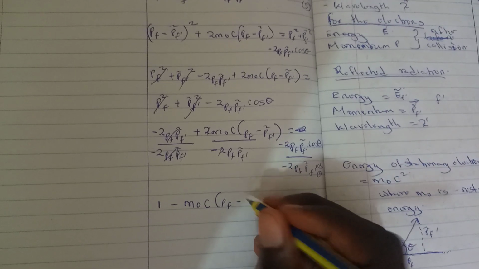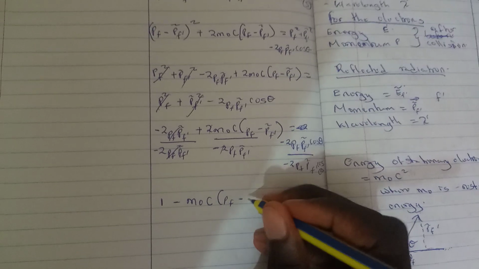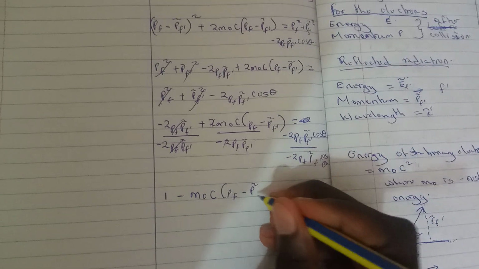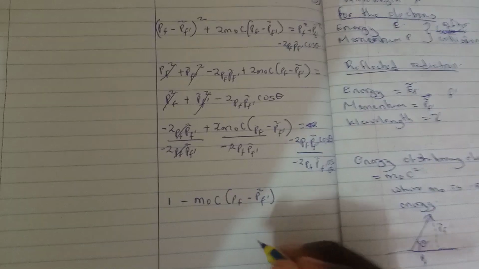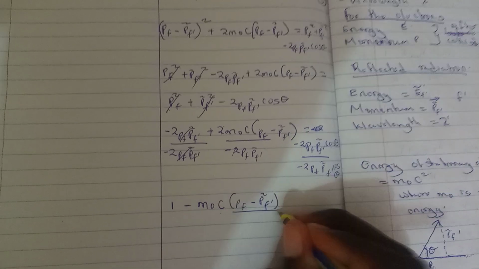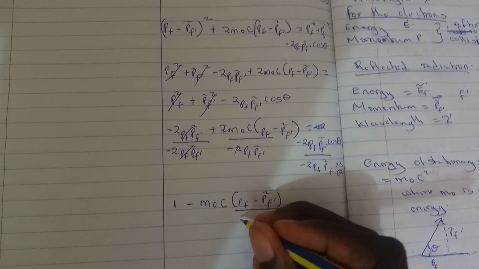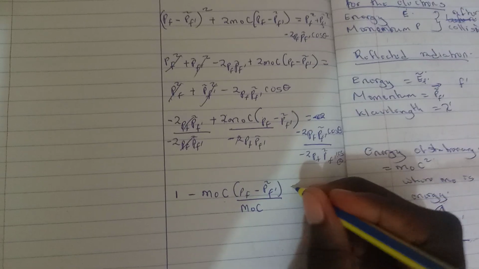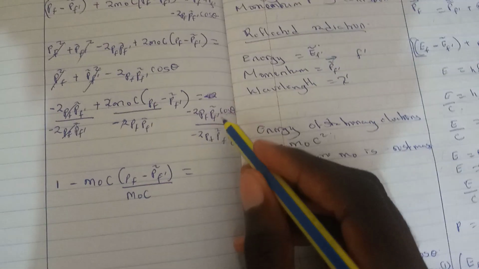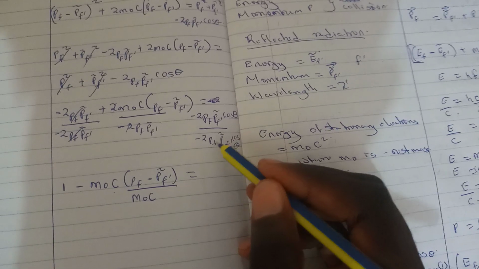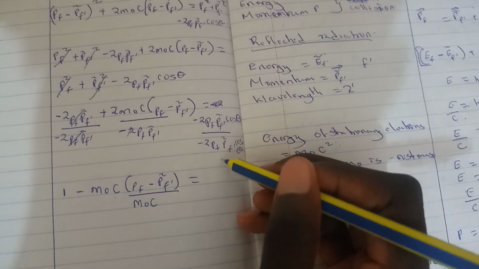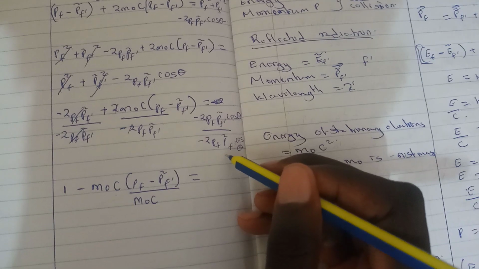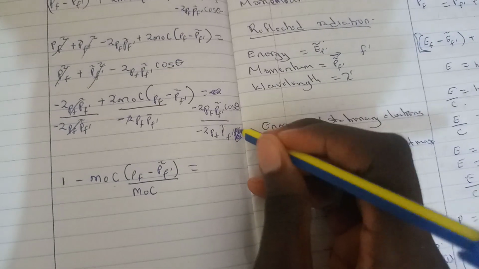Minus we have p prime f prime, then out of mc naught is equals to... we have, if we divide this one, no, we were not dividing by cos, I'm sorry.